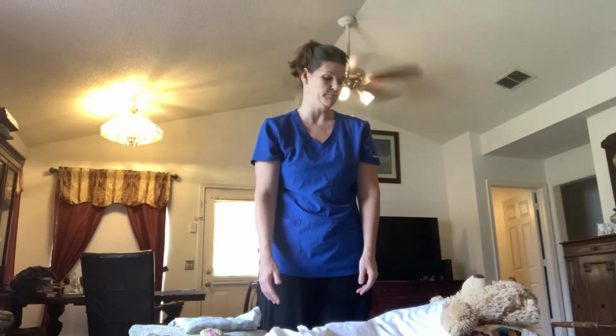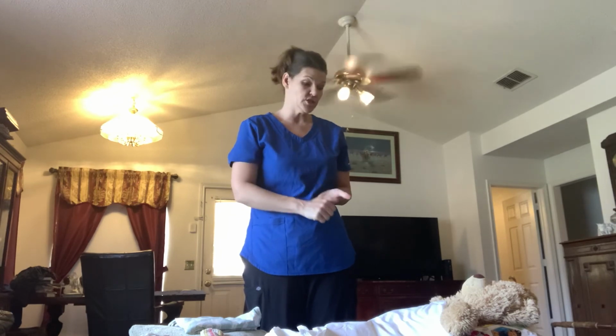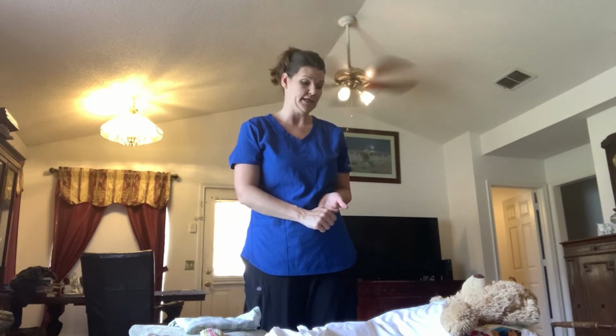Then I'll clean up all the bath stuff, take the basin in the bathroom, wash it out, spray it with disinfectant if needed. I will perform hand hygiene, make sure my patient is comfortable, and make sure that he or she knows where the call light is.